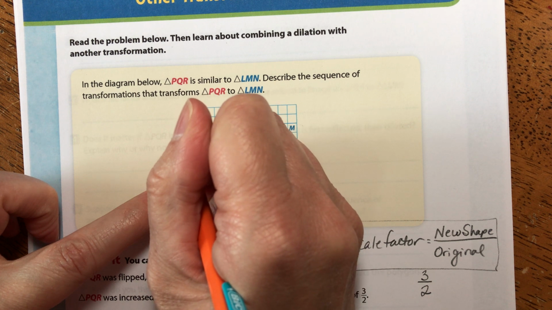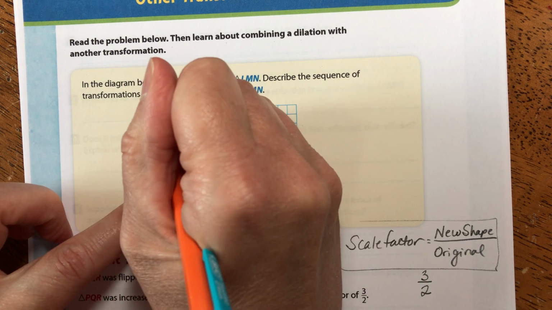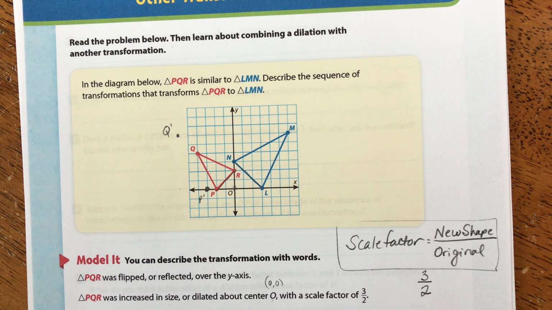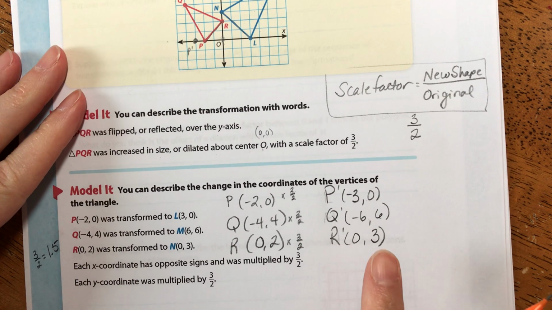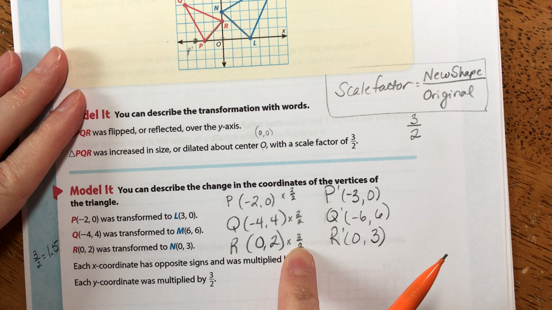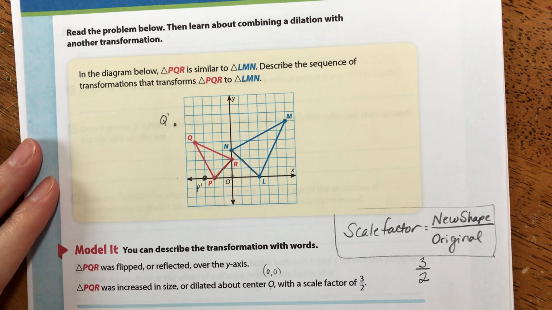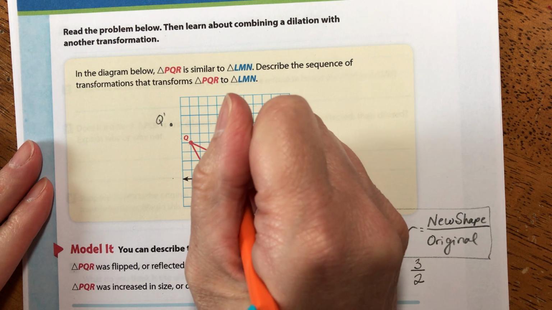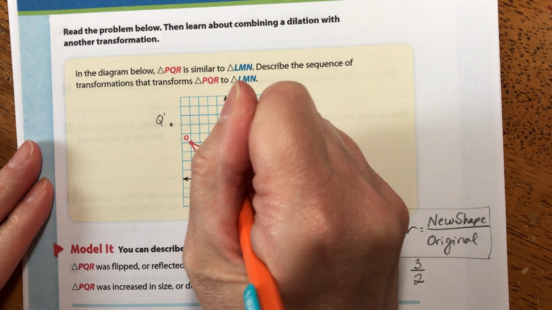It's out here. That's okay. Life goes on. We're doing our best. And then my new R is 0, 3. I'm plotting these points that I got by multiplying the original by 3/2. R prime is 0, 3. 0, 1, 2, 3. Ooh, that one touches.